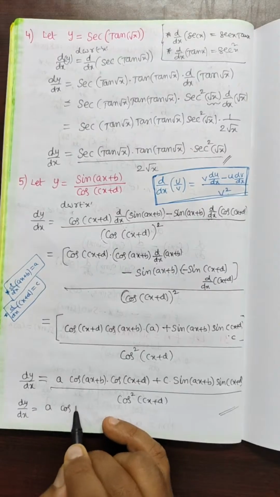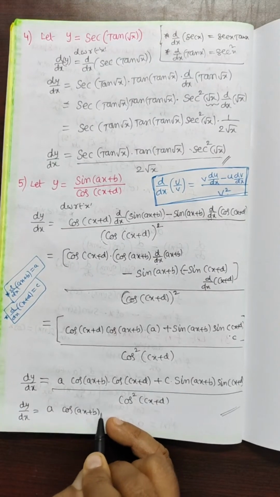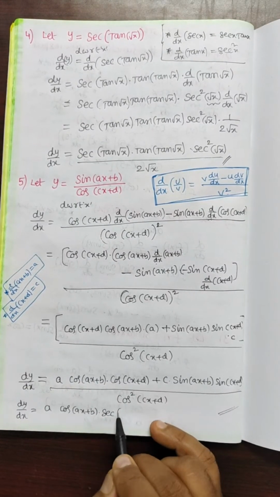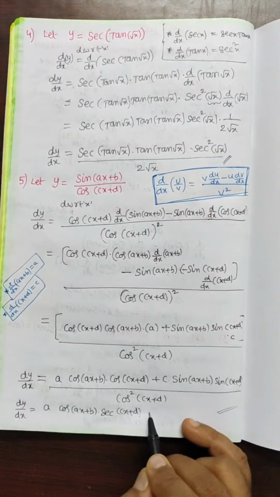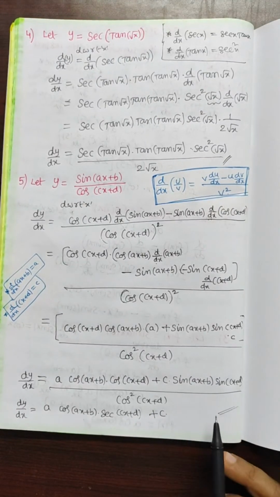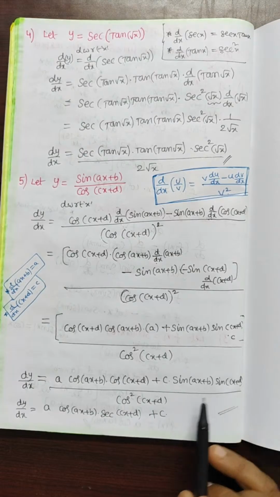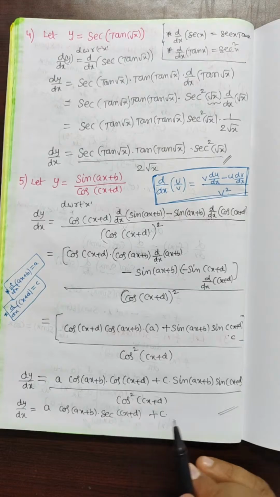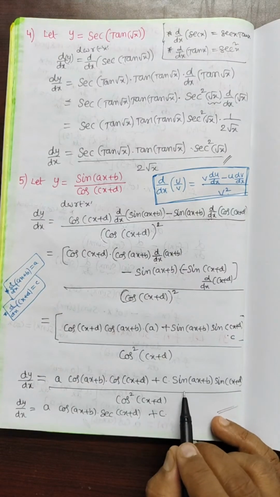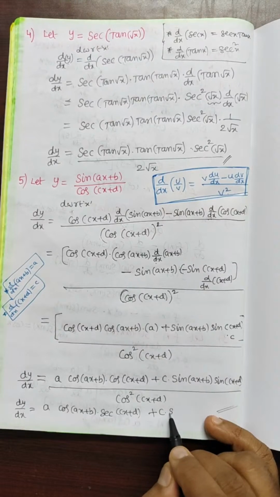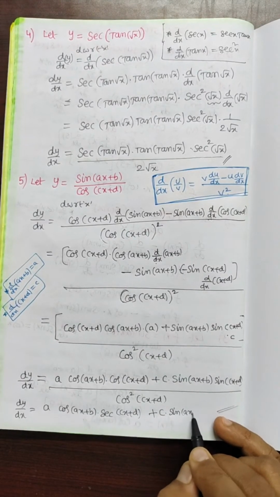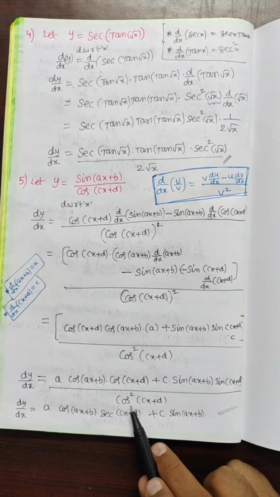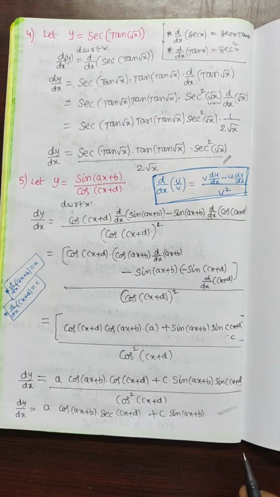So cos of ax plus b as it is, so 1 will be cancelled, means denominator 1 by cos will become secant of cx plus d plus c into sin of cx plus d by 1 cos of cx plus d will become sin, as it is it will be sin ax plus b into, so sin by cos is tan into secant also will come.